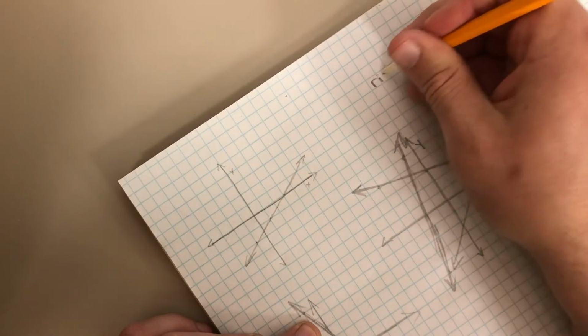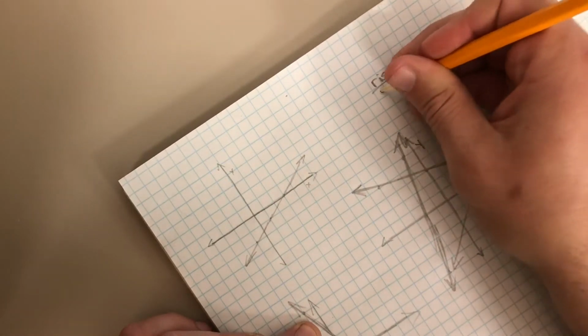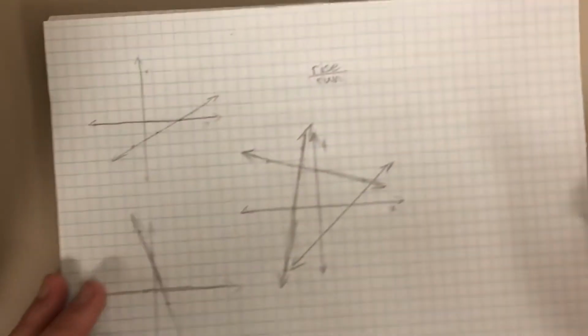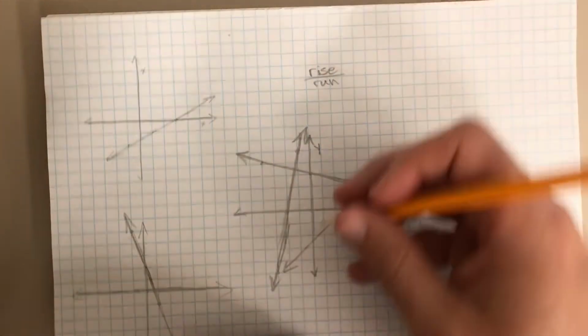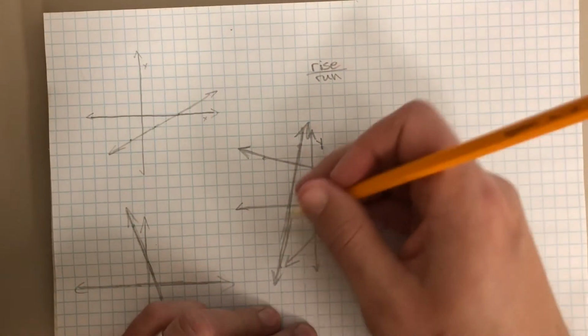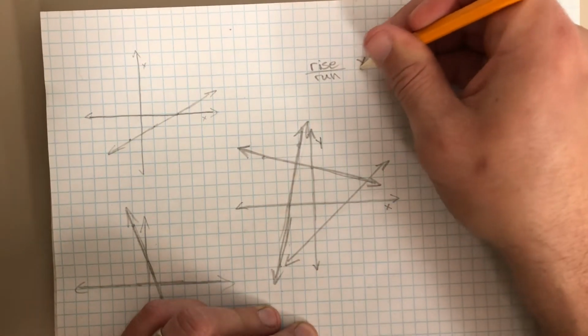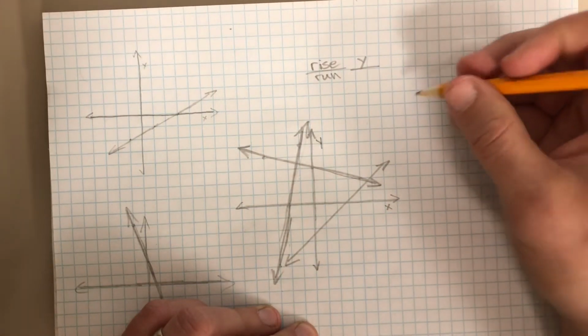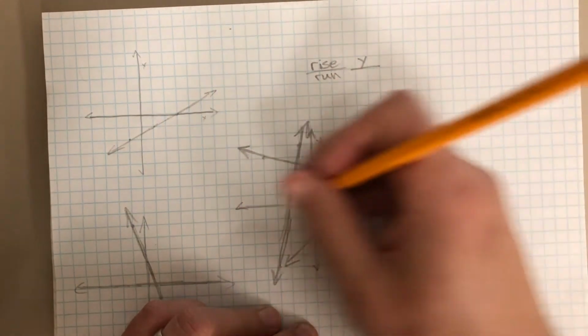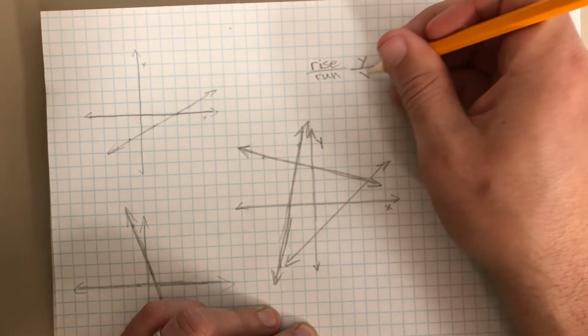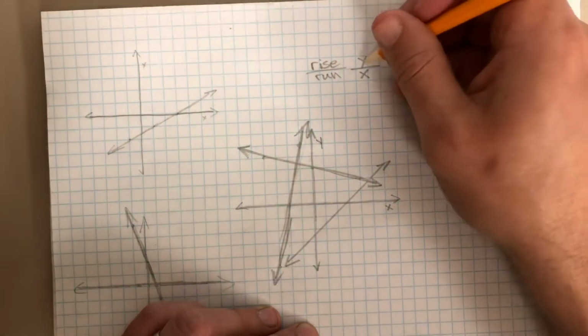The slope of the line is the rise over the run. So what do I mean by rise over run? The rise is talking about how far up or how far down it goes, so the change in y, over how far left and right it goes, the run, the change in x. So it's y over x.